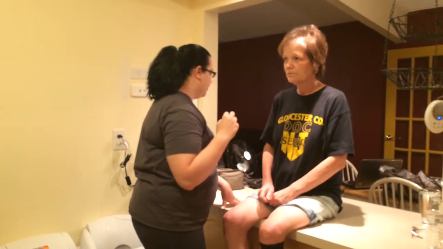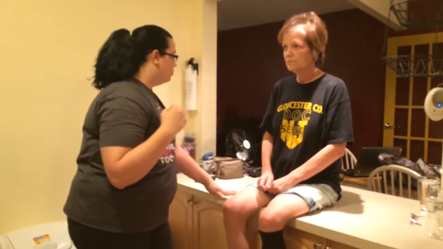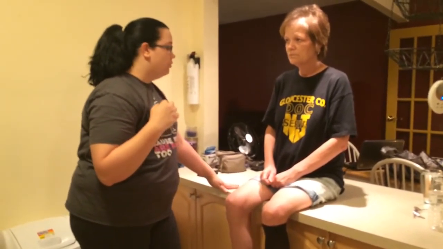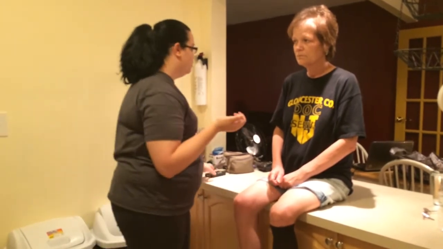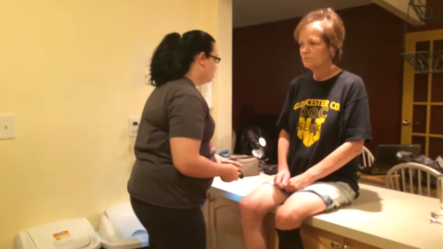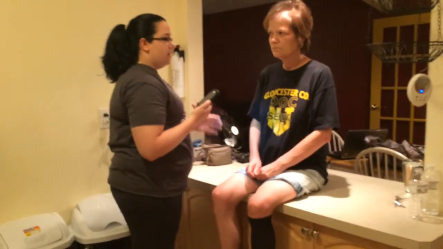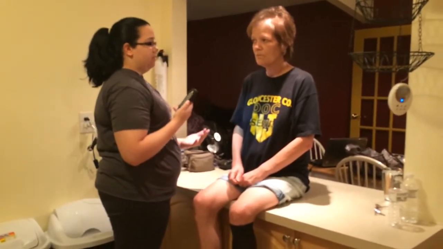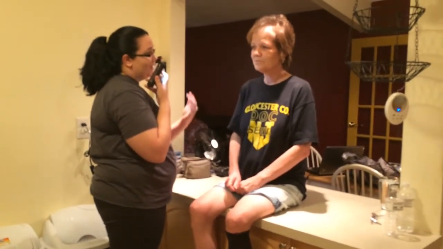The next thing that I would use is the otoscope and look for the red reflex. So since I don't have that, I'm going to simulate it. What you would do is line it up. I'm going to check your right eye, so I'm going to use my right eye to look into your right eye.